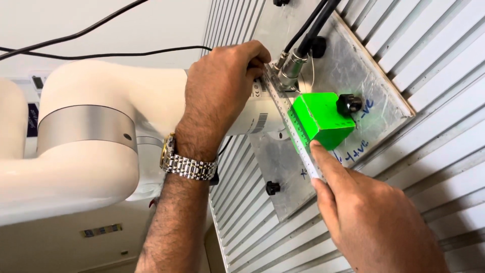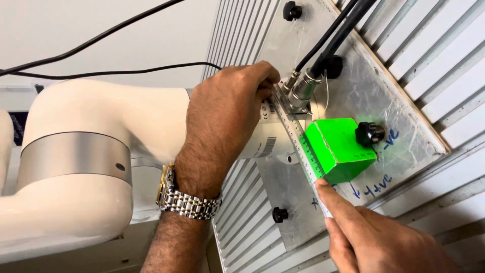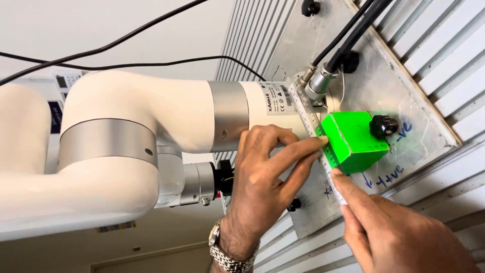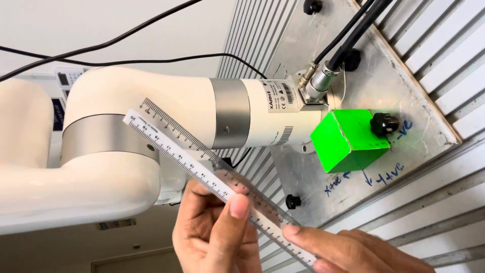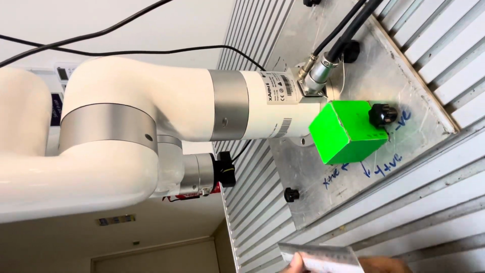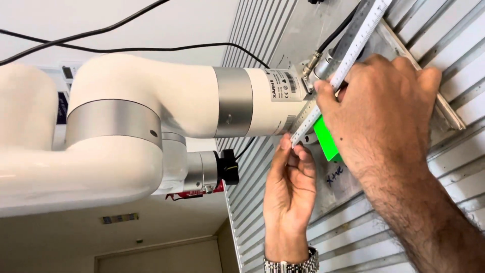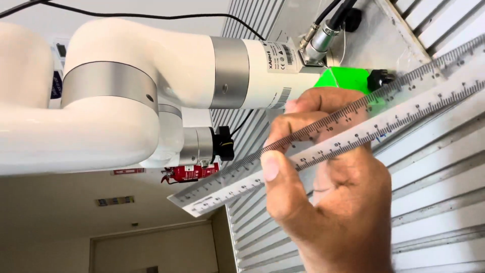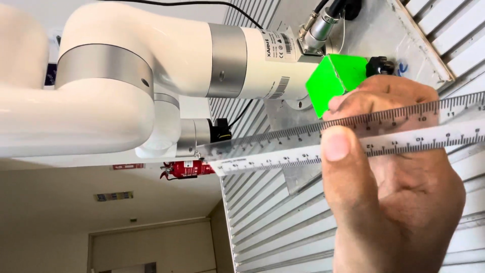If we measure it, the y-axis is 85, exactly here, and the x-axis is around 61, 62 in the middle.